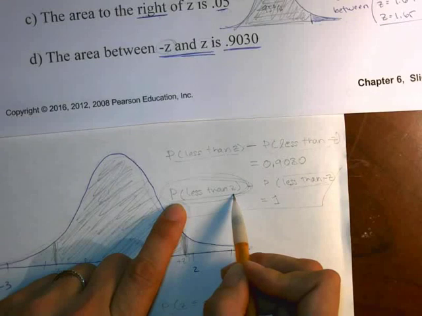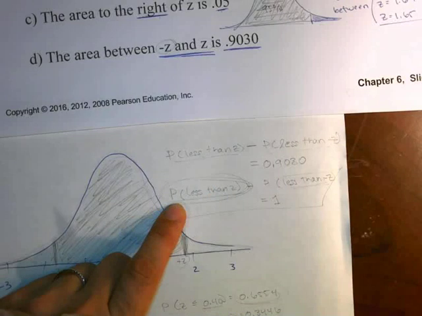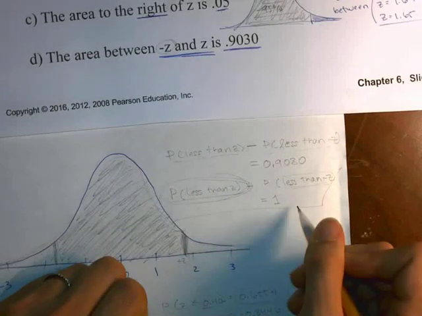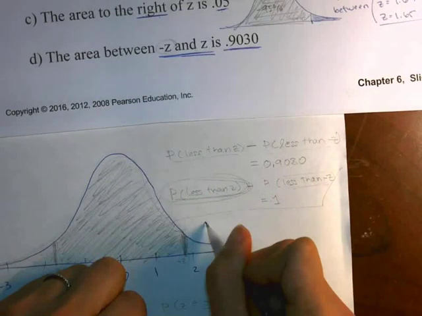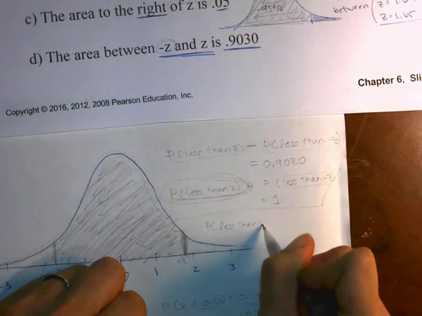So I'm going to solve this equation down here for p of less than z. And then I'll plug that in so that I can get rid of that in this equation, and then I can solve from there.